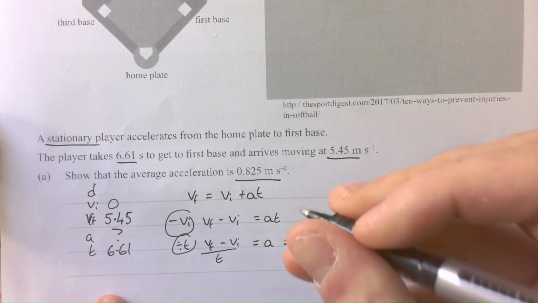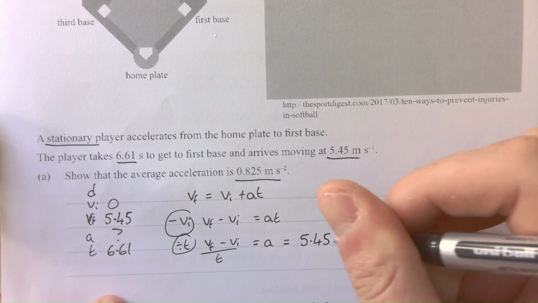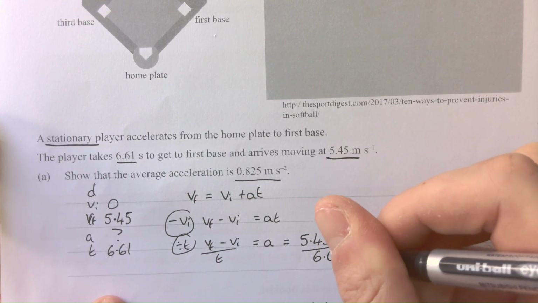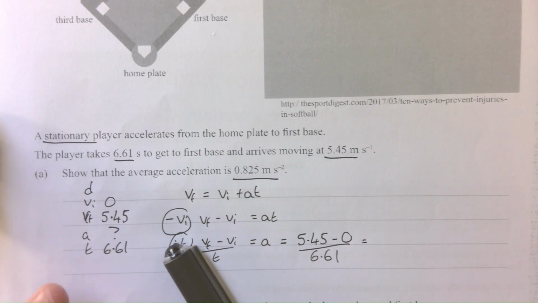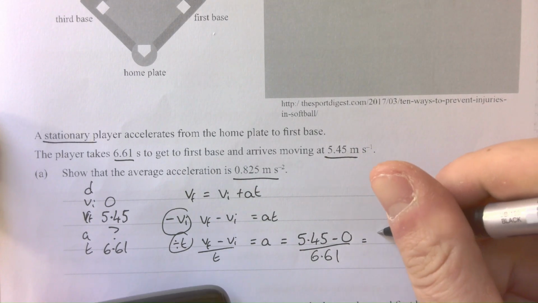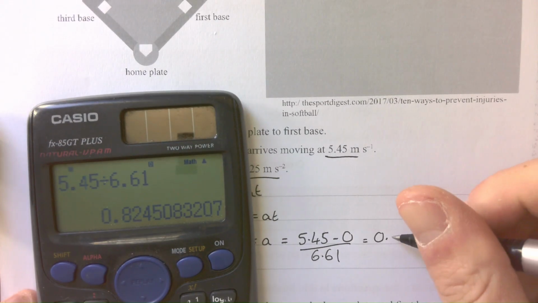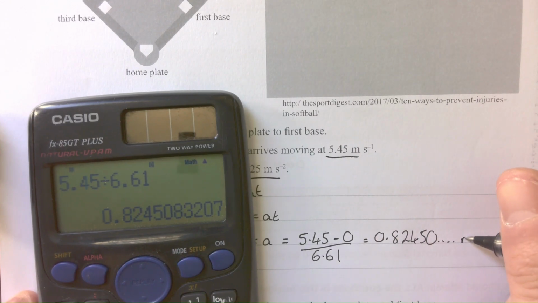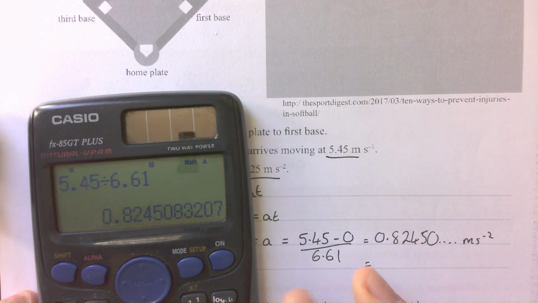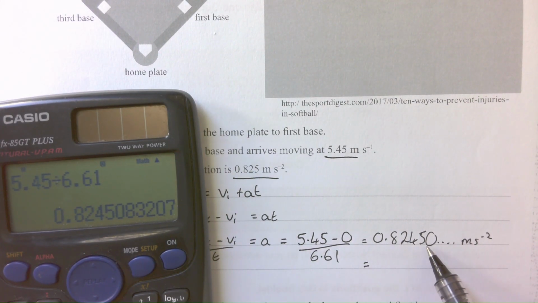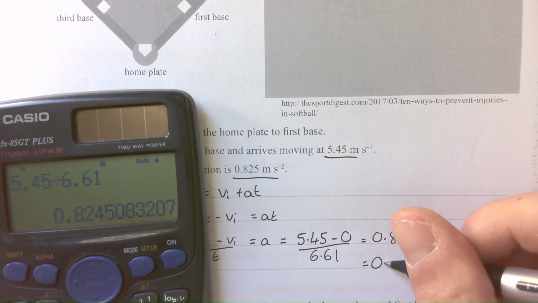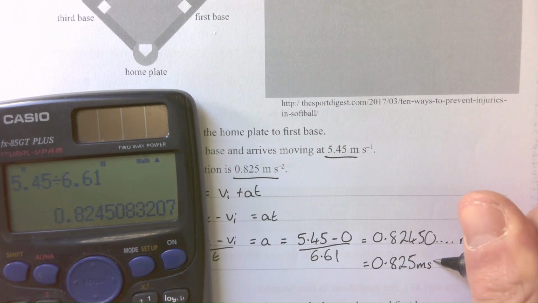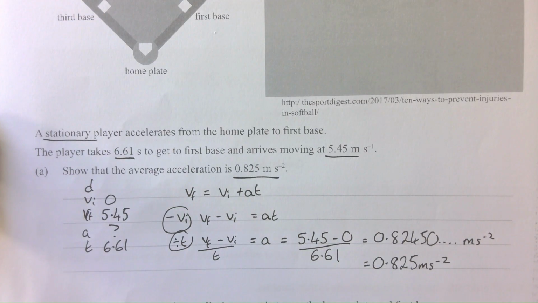Then I'm going to substitute those values in. 5.45 minus 0 all over 6.61. If you pop that straight into your calculator, you get an answer of 0.82450 meters per second squared, and I'm going to round it to the desired answer, the 5 here rounds the 4 up to 0.825, and that's the final answer.